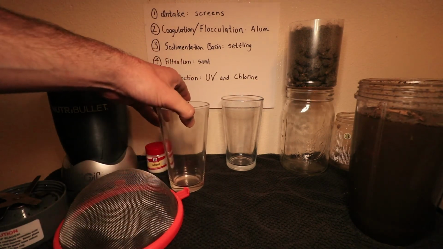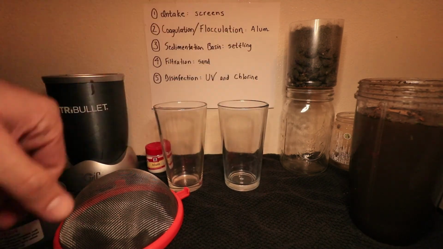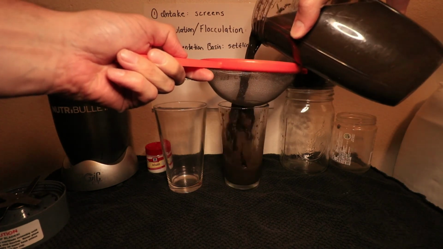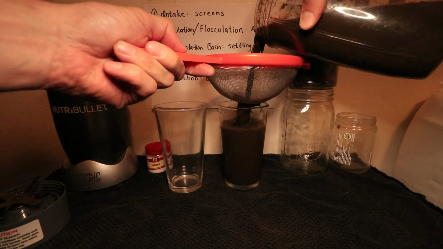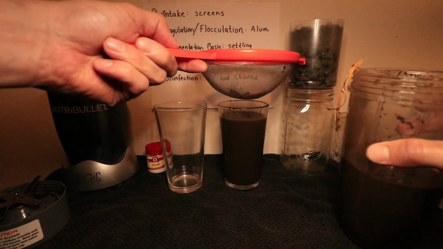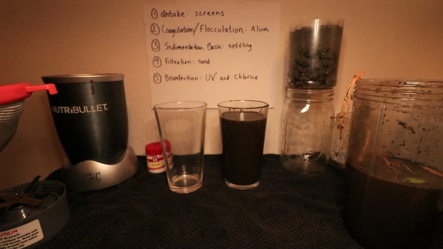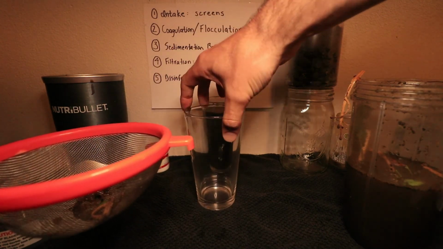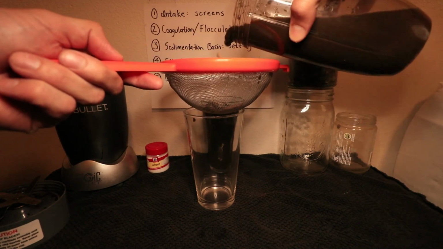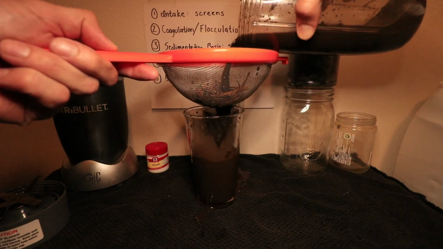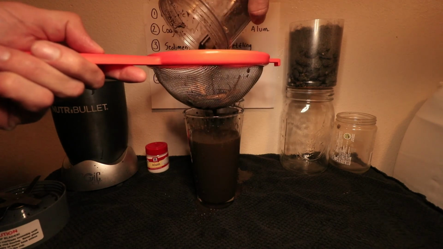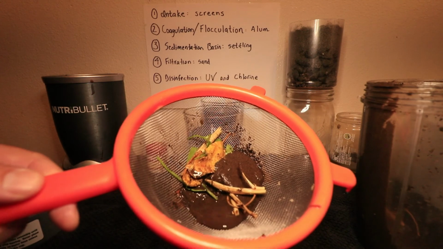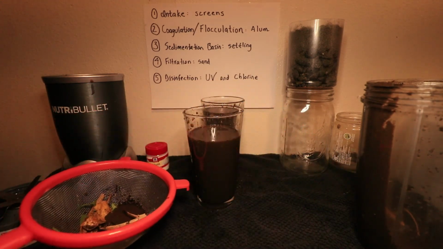So here I've got two different cups set up because I want to show one as a control and then one treated. So as you can see, it's pretty important to have those screens on the intake to capture some of the coarser debris that would otherwise make it into the treatment facility and have to be dealt with there. This next one even shows the further importance of that process.